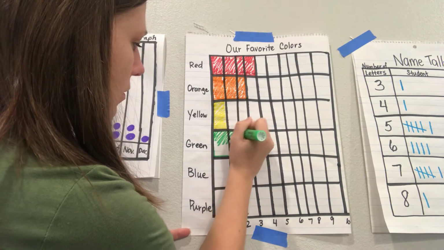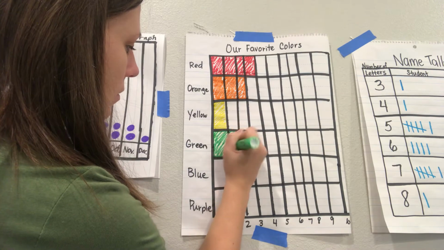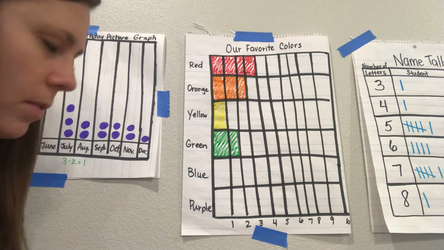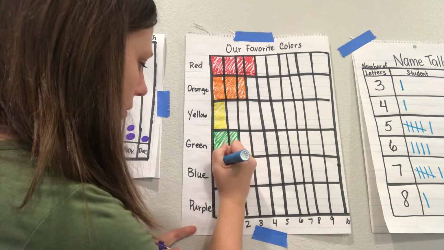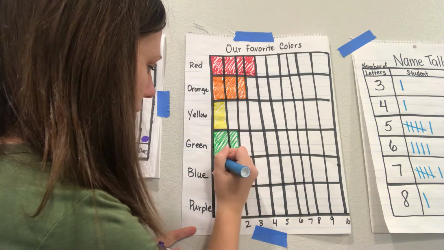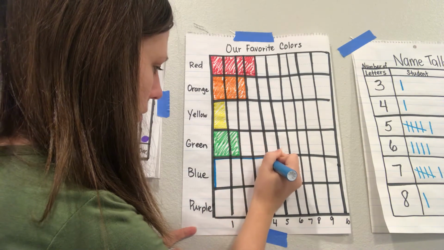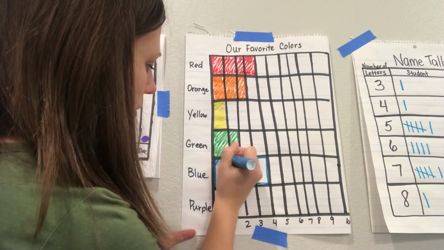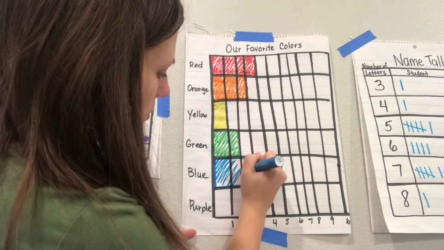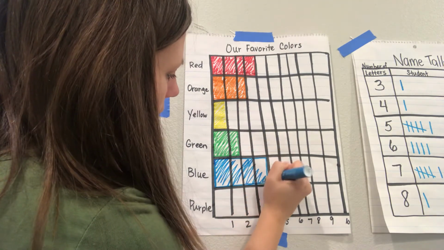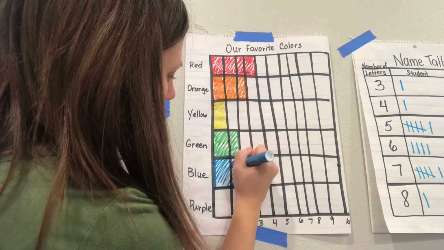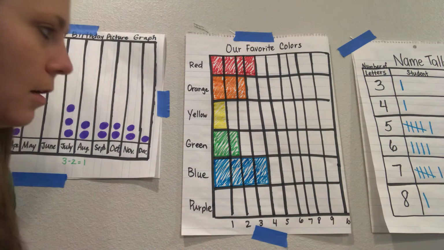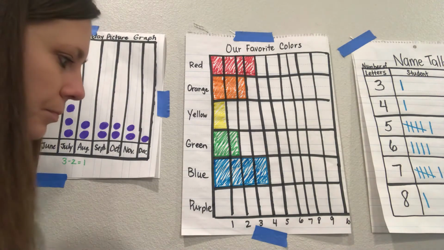Alright. For blue, there were 4. Alright, and then finally purple.